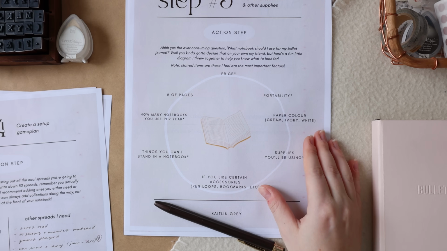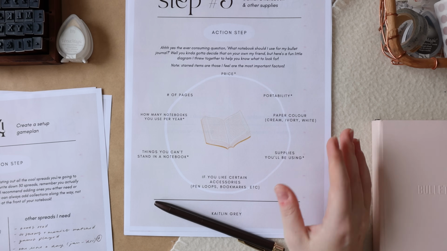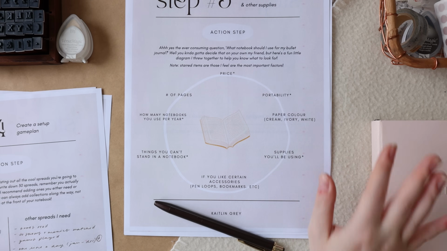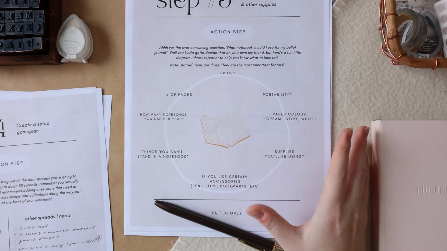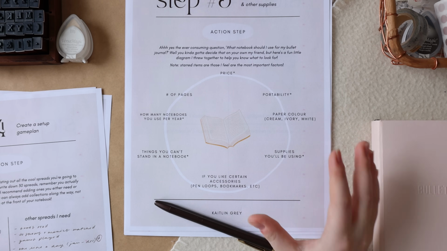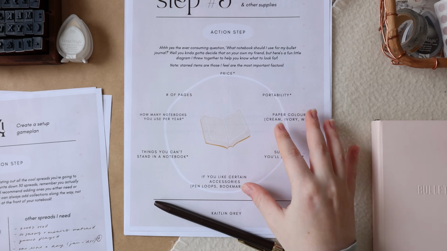The first thing is, does it have any things that are really gonna bug me? If you guys have been around a bit, you might know that I have this thing where I don't like notebooks with really dark dots. So the dot grid is something I really like to focus on when picking out a notebook.